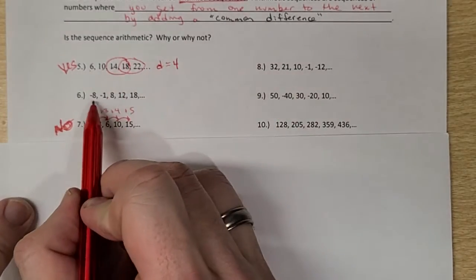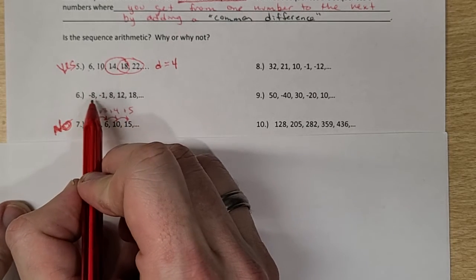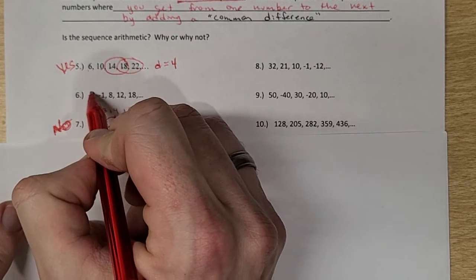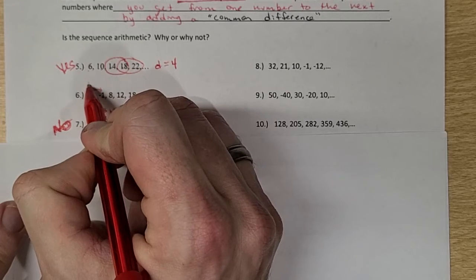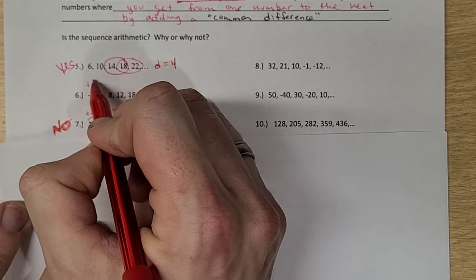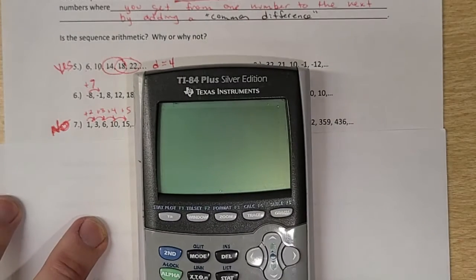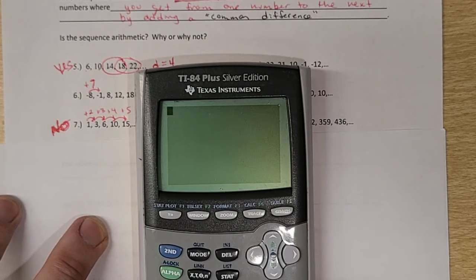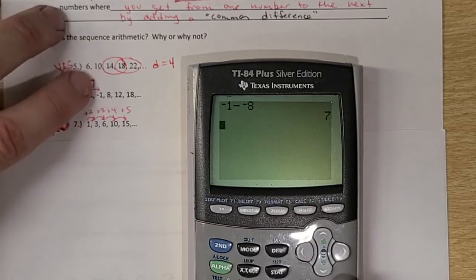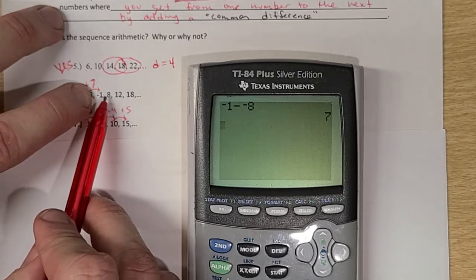All right, let's try here. Number 6, if I go from -8 to -1, that looks like I am adding 7, okay? Going up 7. You'd find out pretty quickly, again, if I took -1 minus -8, it gives me 7. So let me do the same thing for these two numbers, -1 and 8.